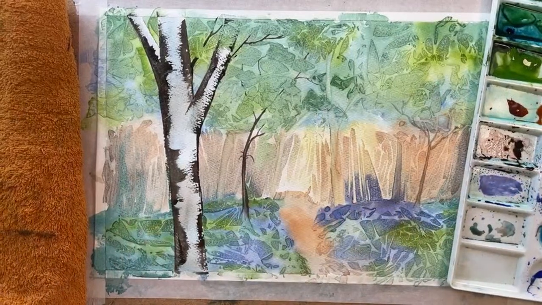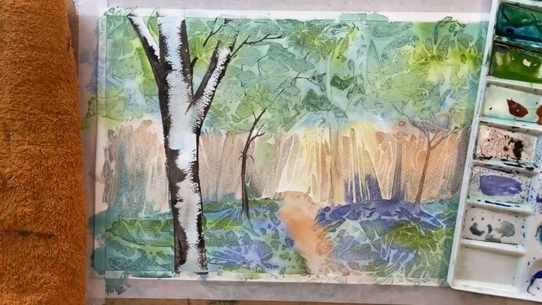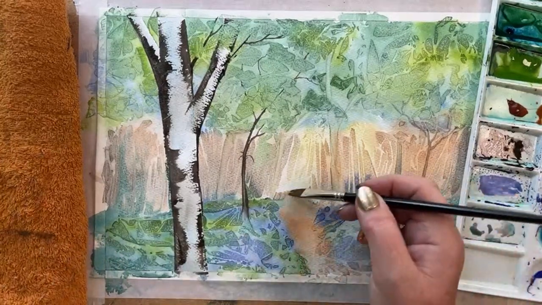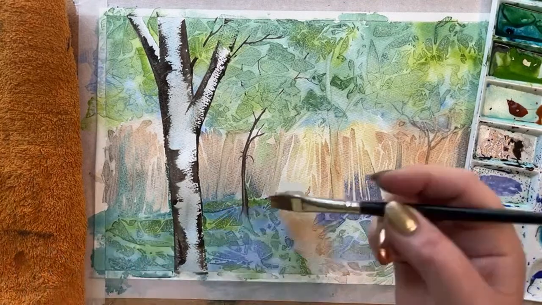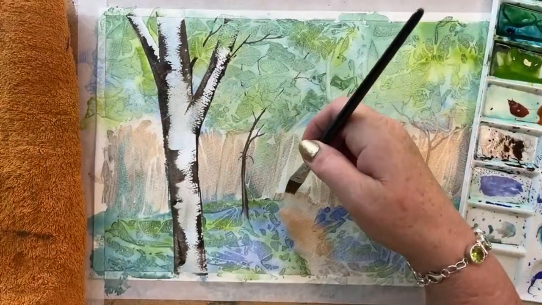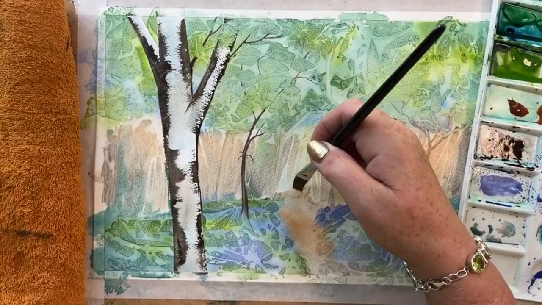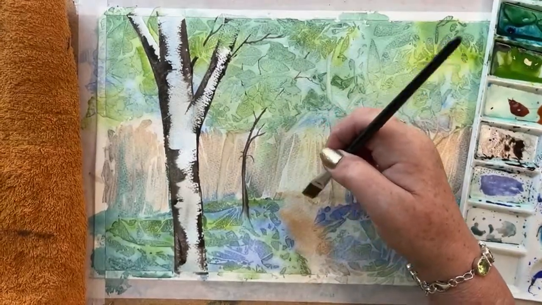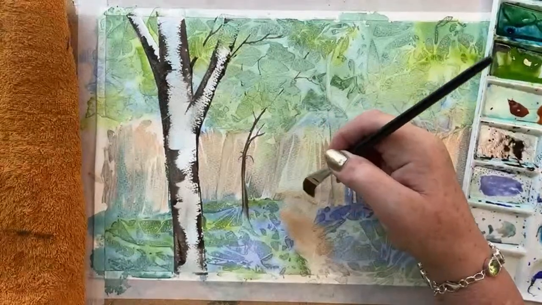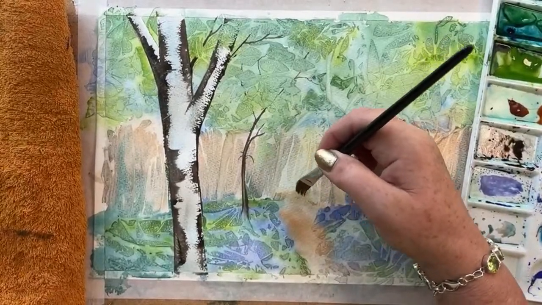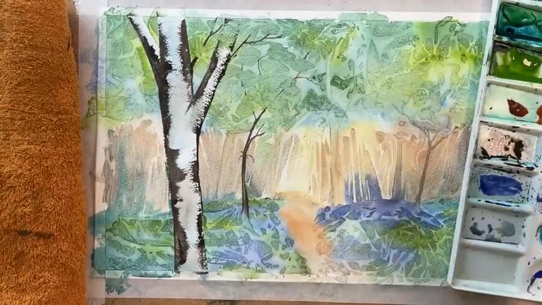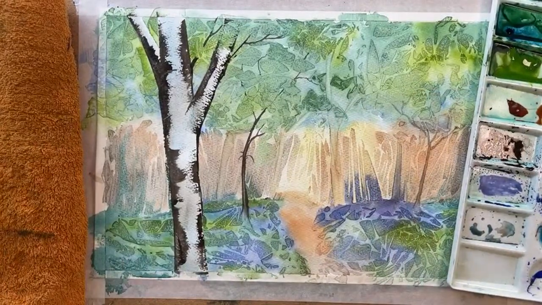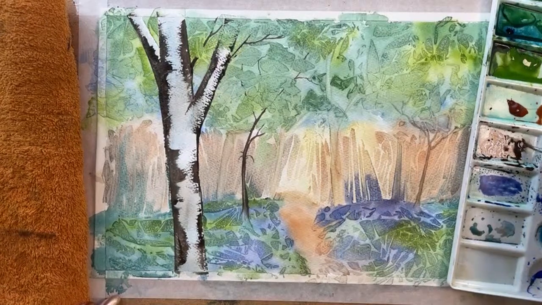Now, what I do want to do to show you here, I really don't like that. I don't like this hard edge here. So I'm going to go into that, let this dry for a minute, and I just want to just scumble that with this hard brush, dig into it, just get it to move like that. And then if you were feeling inclined, take something that's really pale.